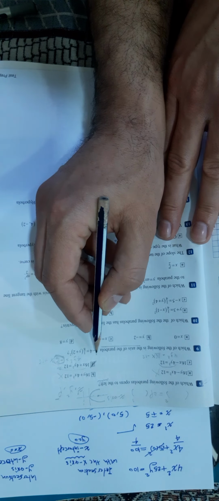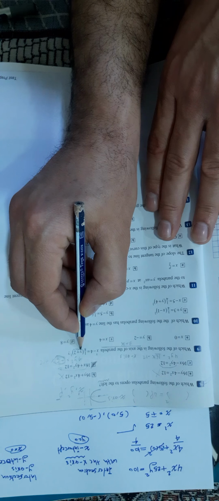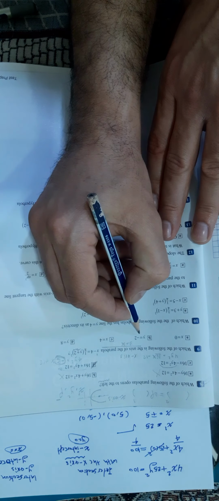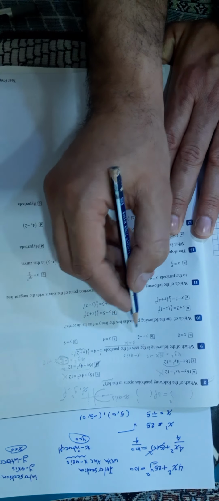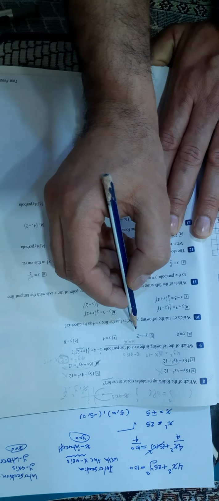The x-axis is the horizontal axis, y equal to k. So k with y is positive 2, k is equal to y equal to k. Since k is positive 2, it will be negative 2, and the answer is y equal to negative 2.